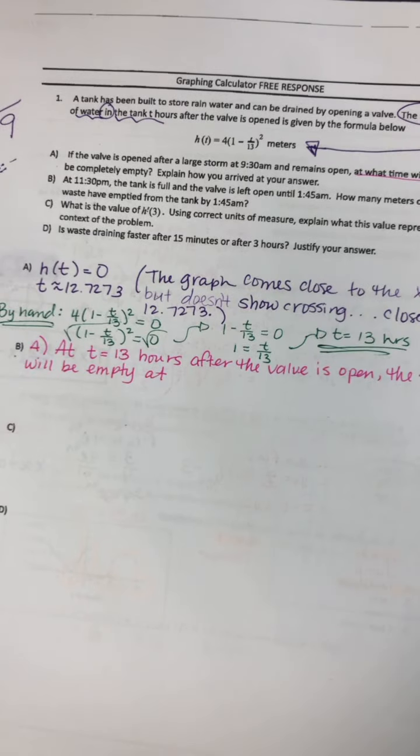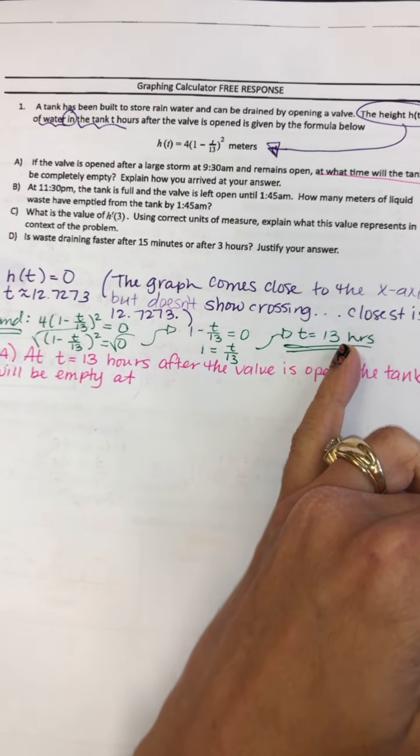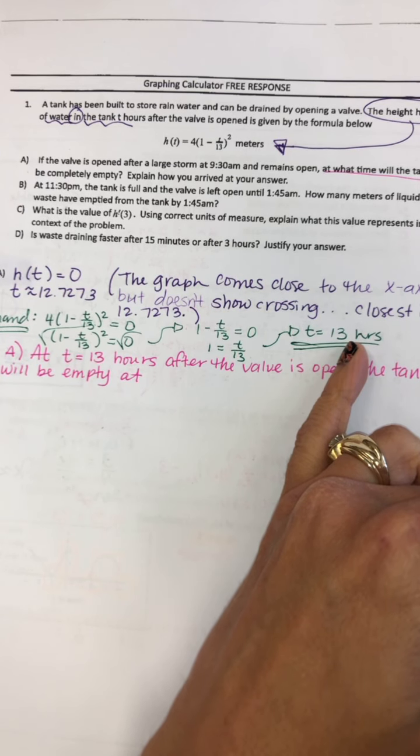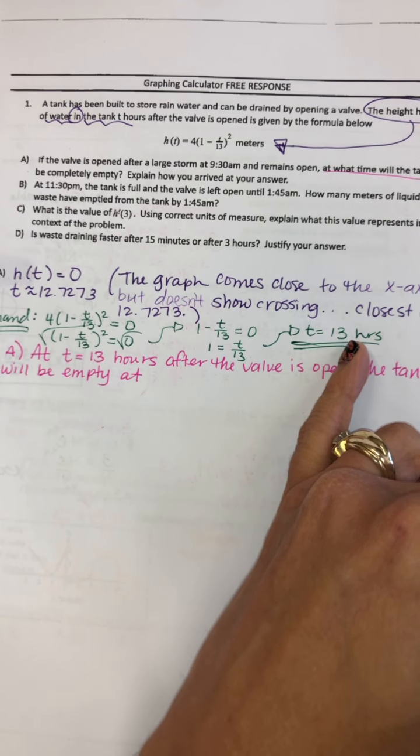Okay, so it was opened at 9:30 and it was emptied after 13 hours. So basically 9:30 a.m. till 13 hours later.